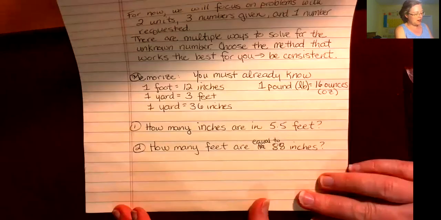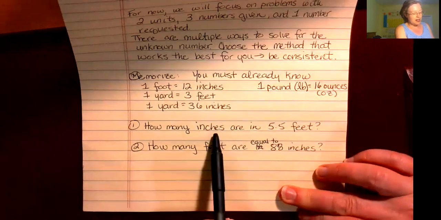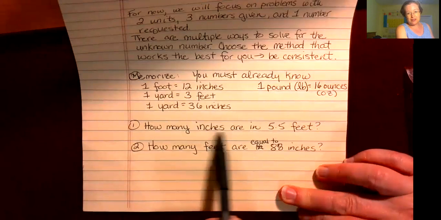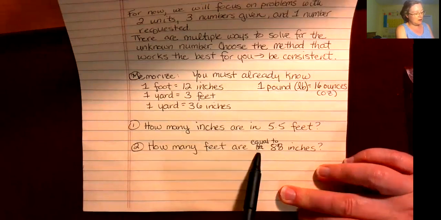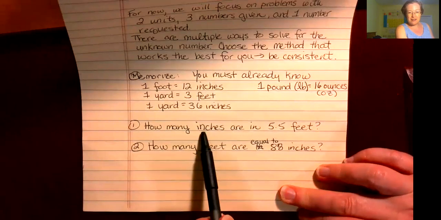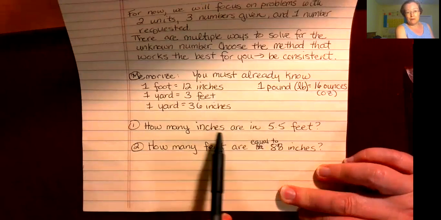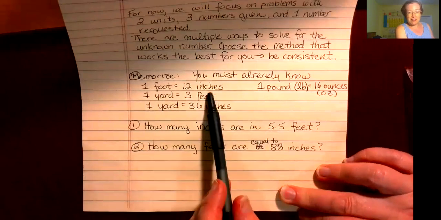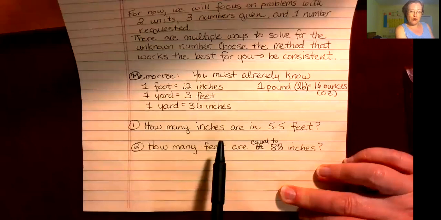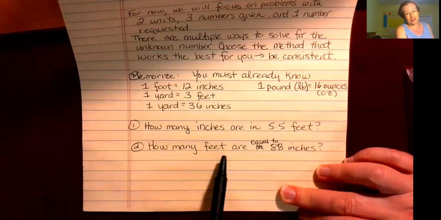So let's see what you got. I wanted to do these two examples to show you that in this case, we put it in two different directions. I know sometimes people will automatically multiply by 12 when we're working with feet and inches, but that won't work in both of these cases. So I just want to make sure that you know when you need to multiply by 12 and when you need to divide by 12 to get your answer.